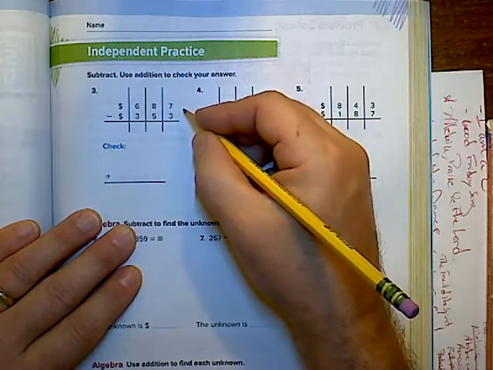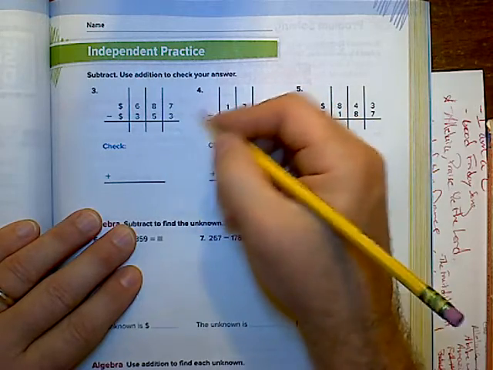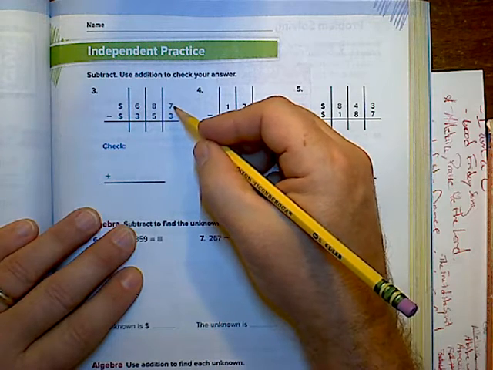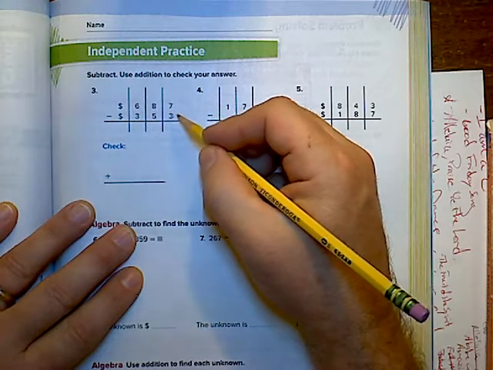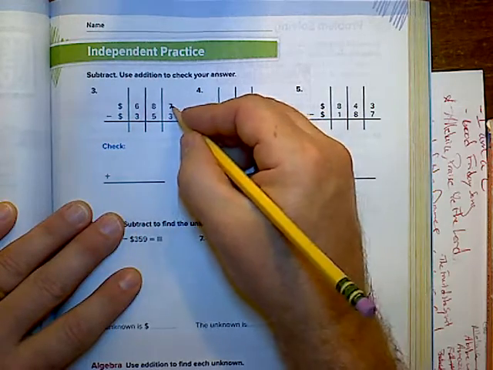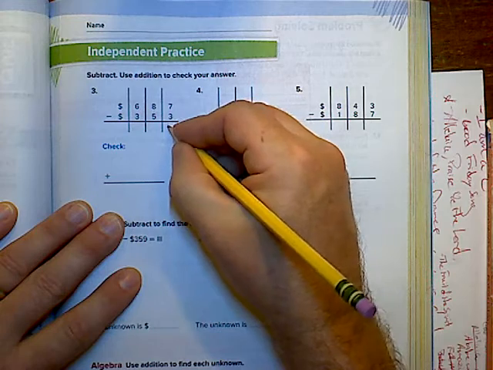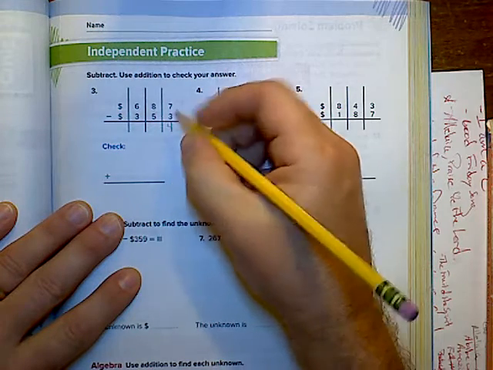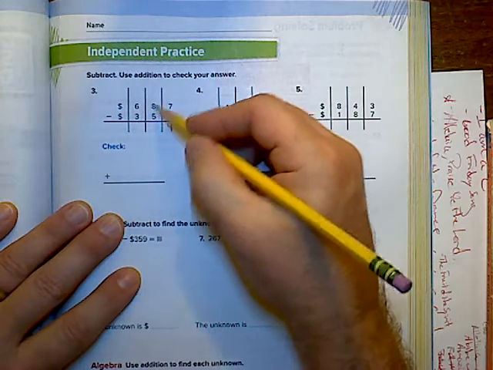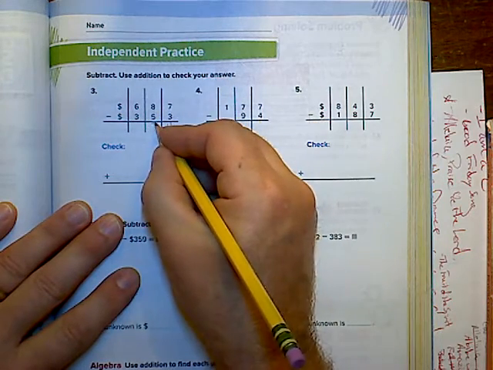So be sure that you don't just start regrouping like crazy. You got to check to see if you need to. Maybe they're going to make this problem really easy and we don't even have to regroup. Wouldn't that be awesome? Let's see. 7 minus 3, 4. Okay, 8 minus 5. Can I do that? Yeah, I can take 5 away from an 8. That leaves me with 3.